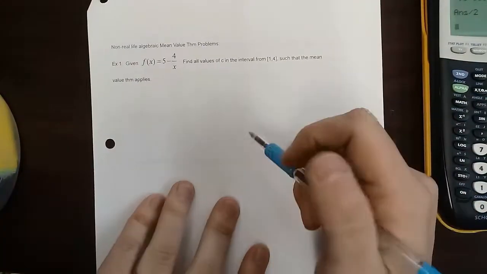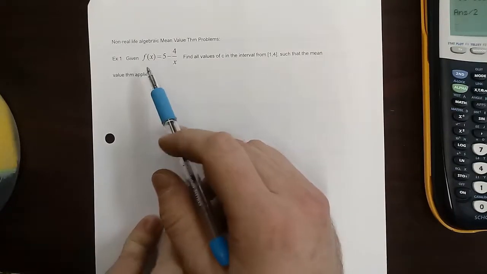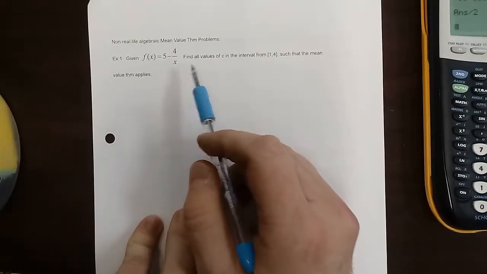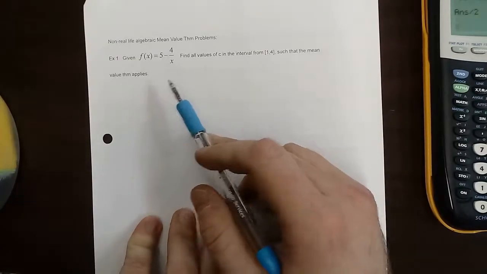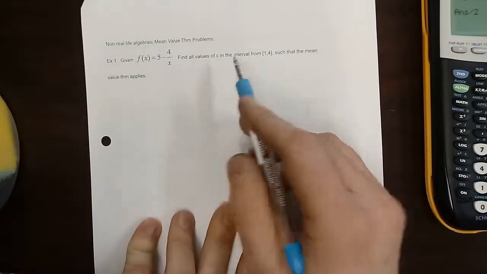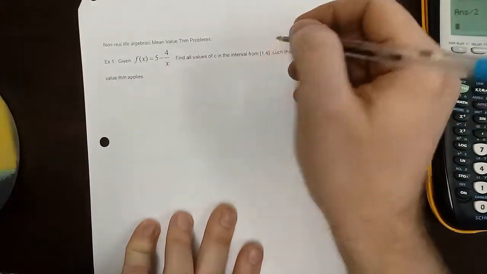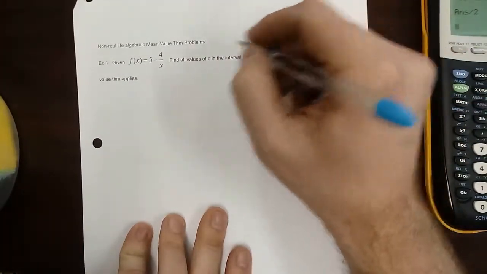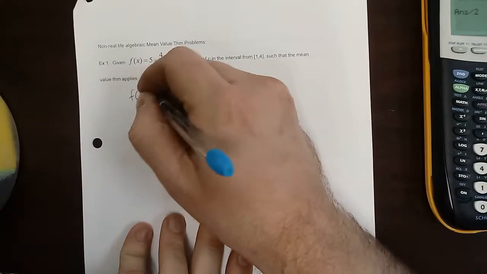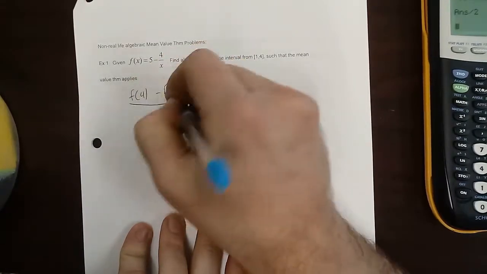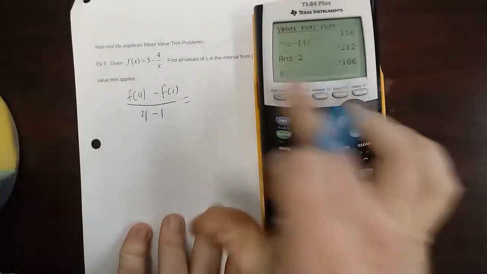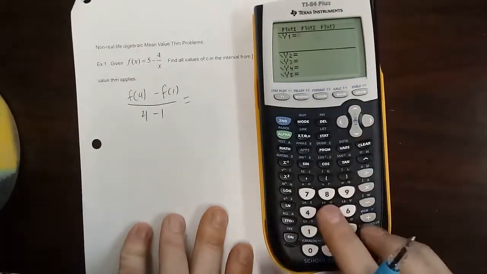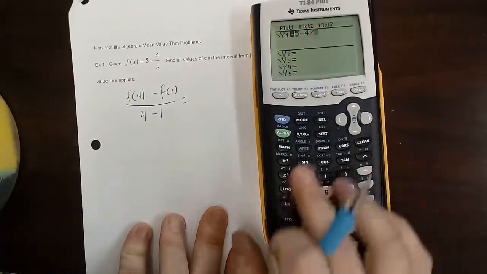So we're going to do some examples. Given f of x is equal to 5 minus 4 over x, find all values of c on the interval from 1 to 4 such that the mean value theorem applies. So all this is saying is that we want to find the average rate of change, so f of 4 minus f of 1 over 4 minus 1. So f of 4, I'm going to use the same trick I used before because I really just don't feel like typing stuff in.